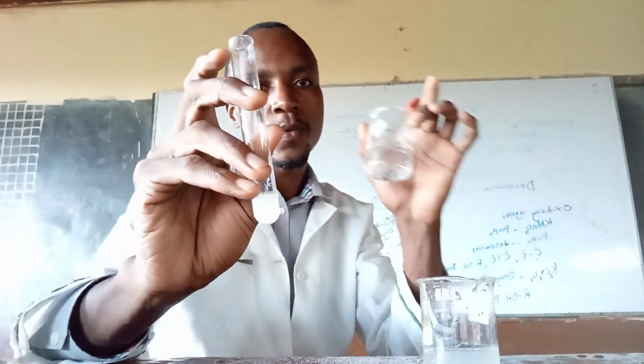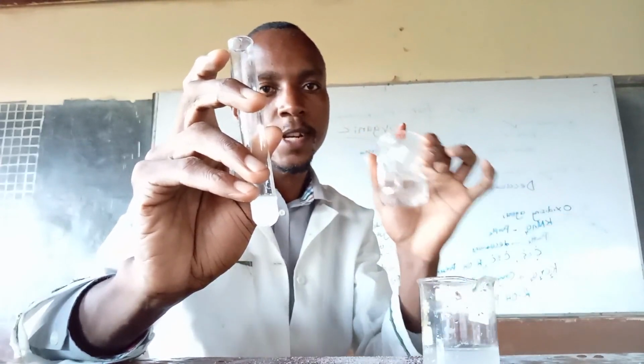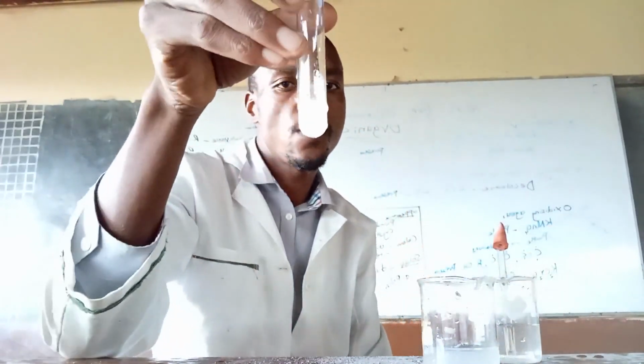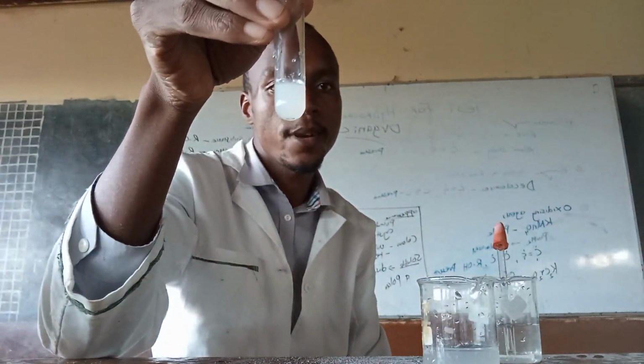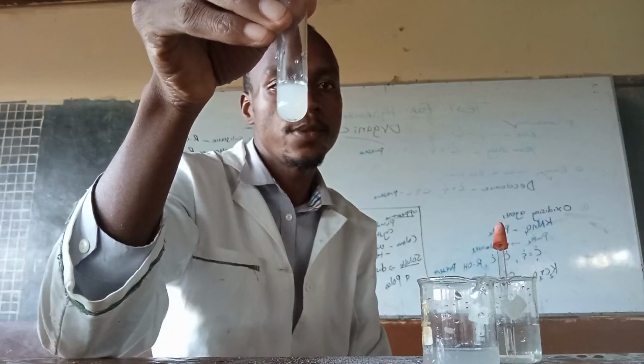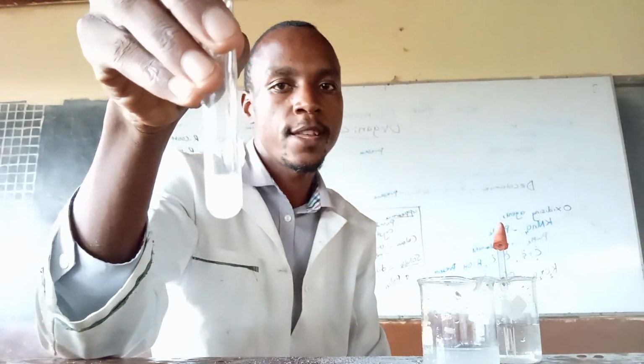How do you differentiate between sulfate ions and sulfite ions in the sample? Remember, sulfite ions are decomposed by any acid. So if this one was acidified, you are told that this is acidified barium nitrate and it gives you white precipitate, then sulfate ions are present. Simply because the acid will always decompose the sulfite ions and the carbonate ions.